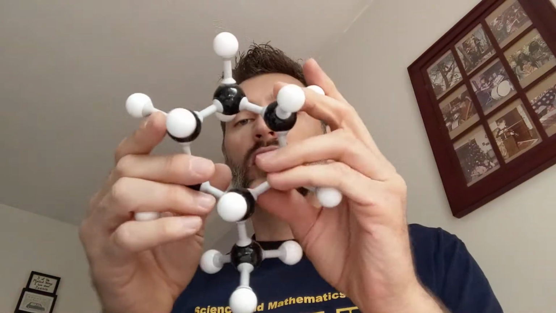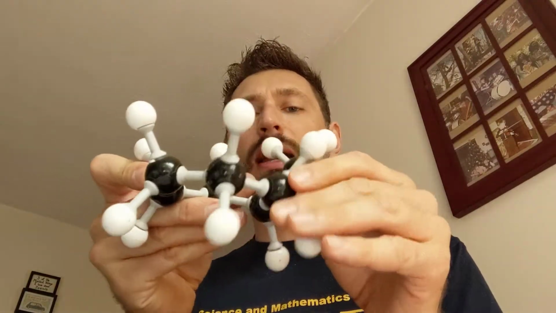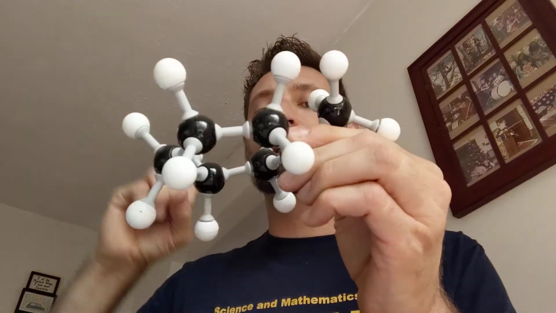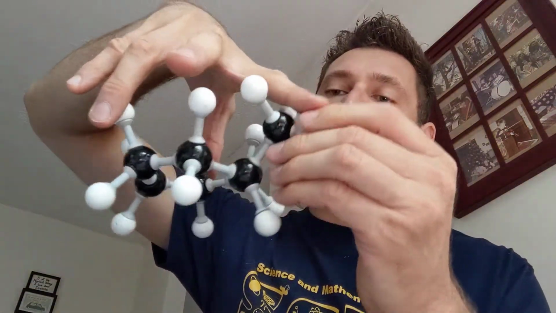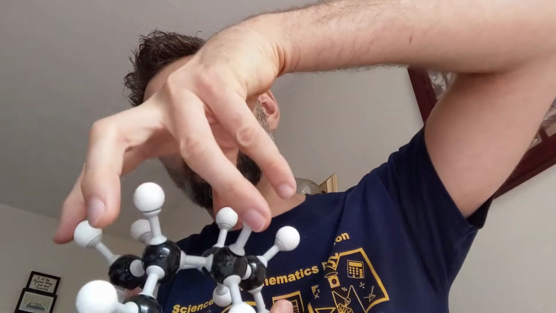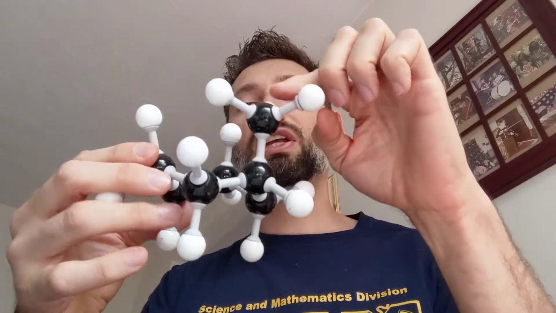If I go back to the flat ring, instead of grabbing every other hydrogen the way I did, if I grab every other hydrogen and include the methyl group on the top, and then grab every other hydrogen on the bottom and pull those closer together, what I'll get is another chair. But here I see my methyl group in an axial position.